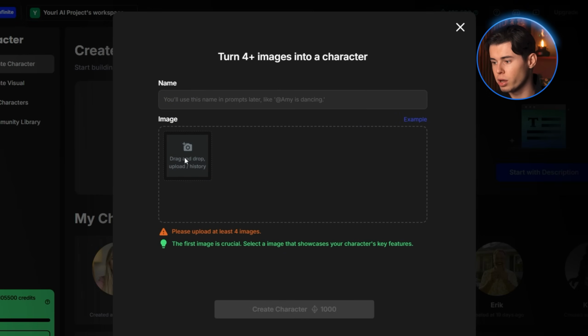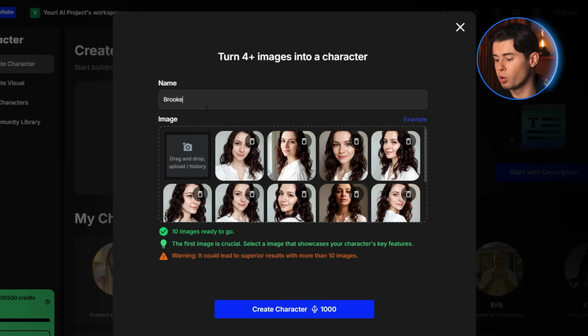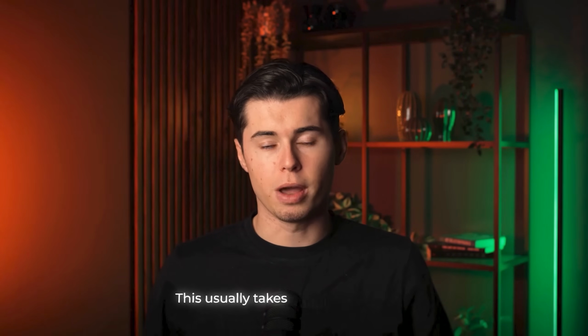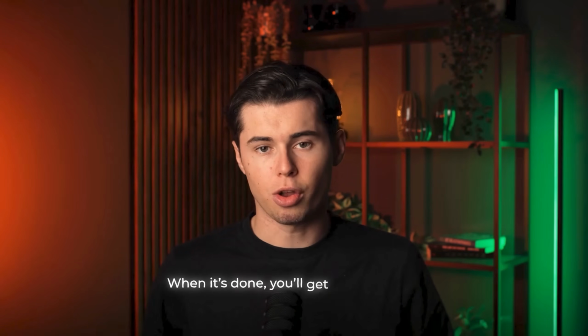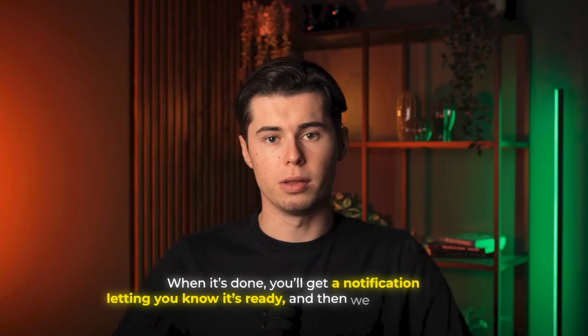First, you'll be asked to name your character. You can call it whatever you want. I'll go with Brooke. Next, upload all of the assets you just generated into the upload window. Once all the images are uploaded, just click create character. The model will now start generating. This usually takes about 3 to 5 minutes. When it's done, you'll get a notification letting you know it's ready, and then we can start using it.